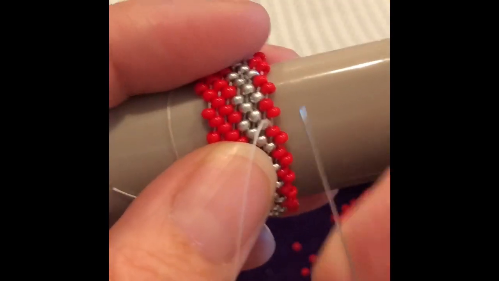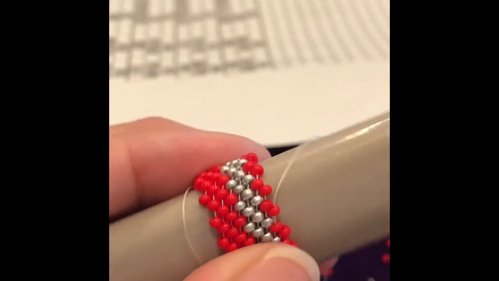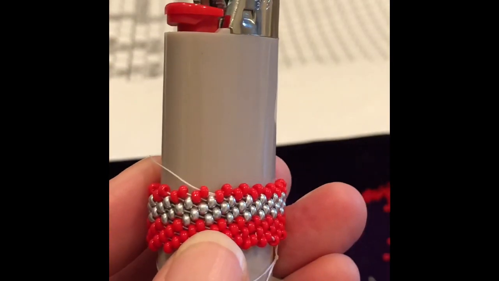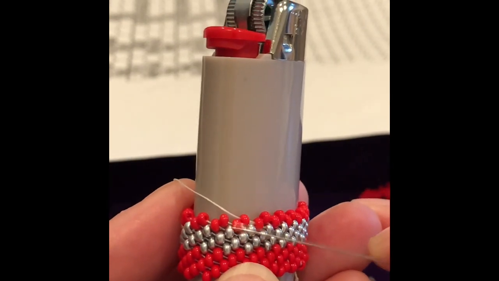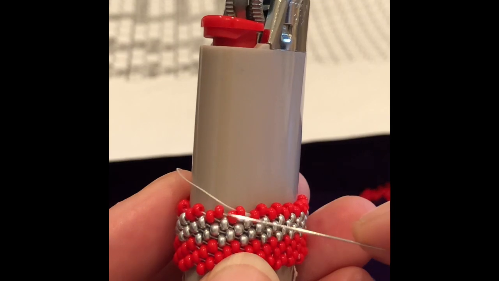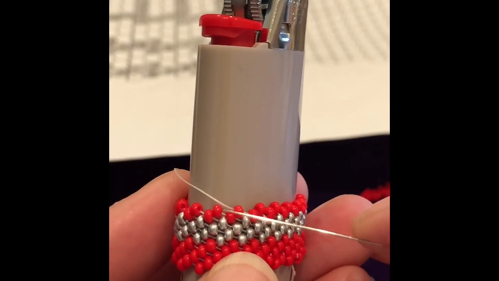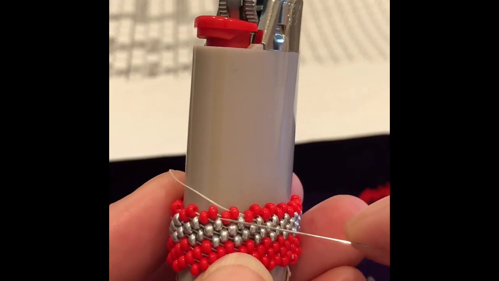And there we go. We're at the end and at the beginning again. Okay, so now I'll just carry on. Now this is where I'll just have the 1 red bead on top of this one right here. That's where the next bead I'm going to slip on will slip into this little spot right there.